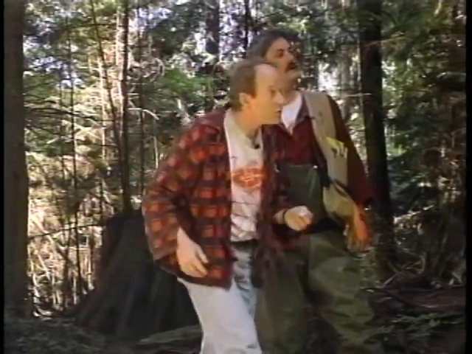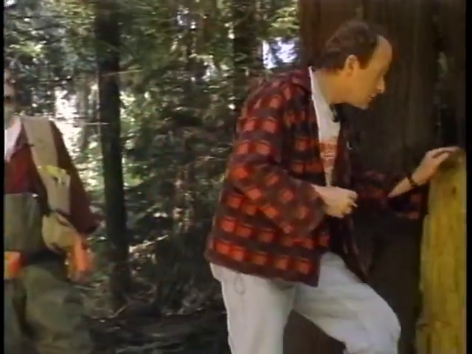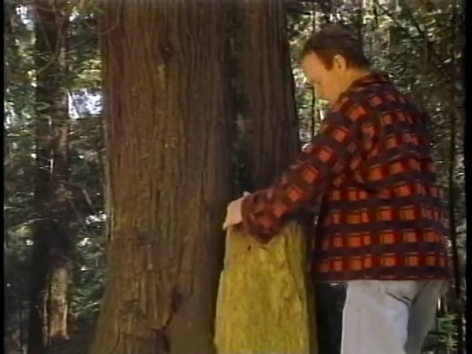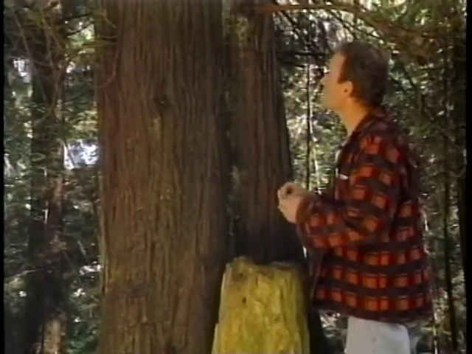There's a number of ways of marking them. We're going to use, in this case, aluminum tags. Survey tag? Yeah. They don't stand out. They're not as conspicuous. I'm not going to nail this in, but I'd want to get this up as high as possible.